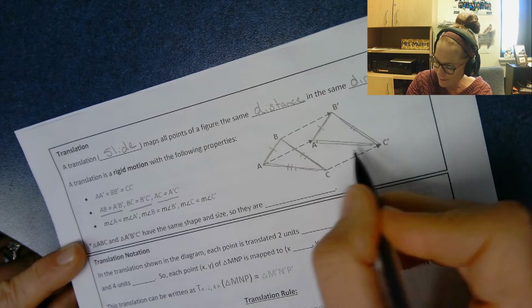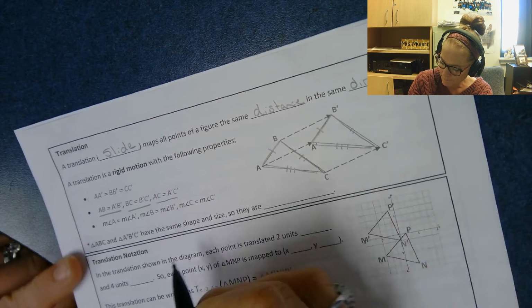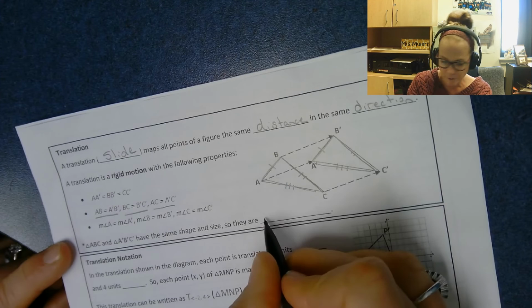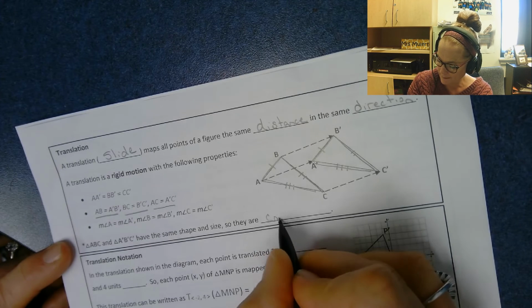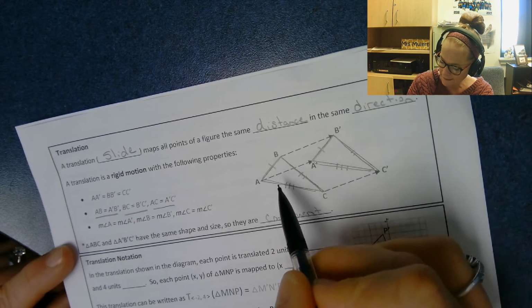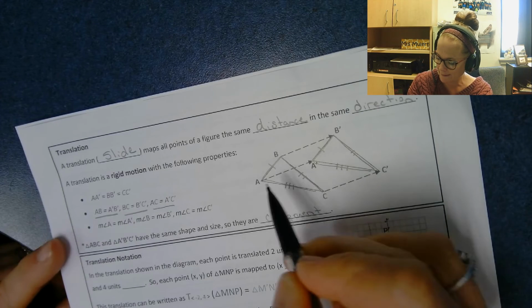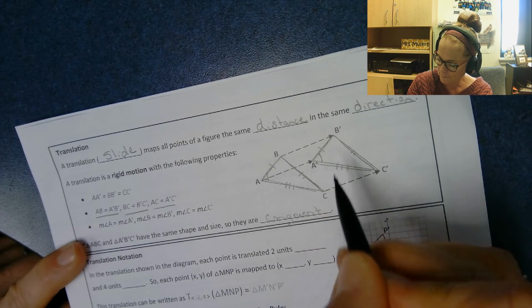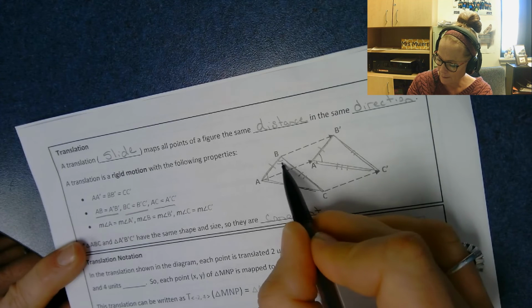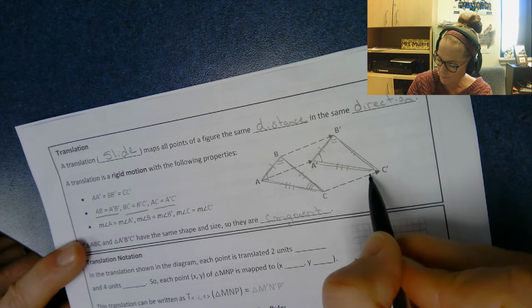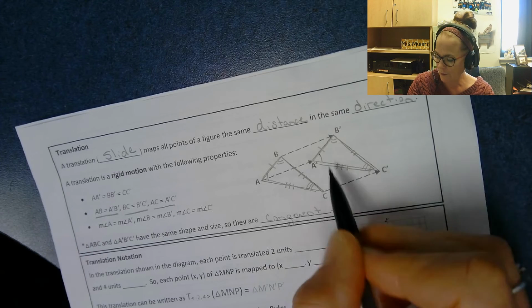All right, so those triangles are congruent by SSS, right? Those are congruent by SSS. Okay, and so if they're congruent by SSS, you also have the angle A equals A prime, B equals B prime, and C equals C prime. All right, so we've got these congruent figures.